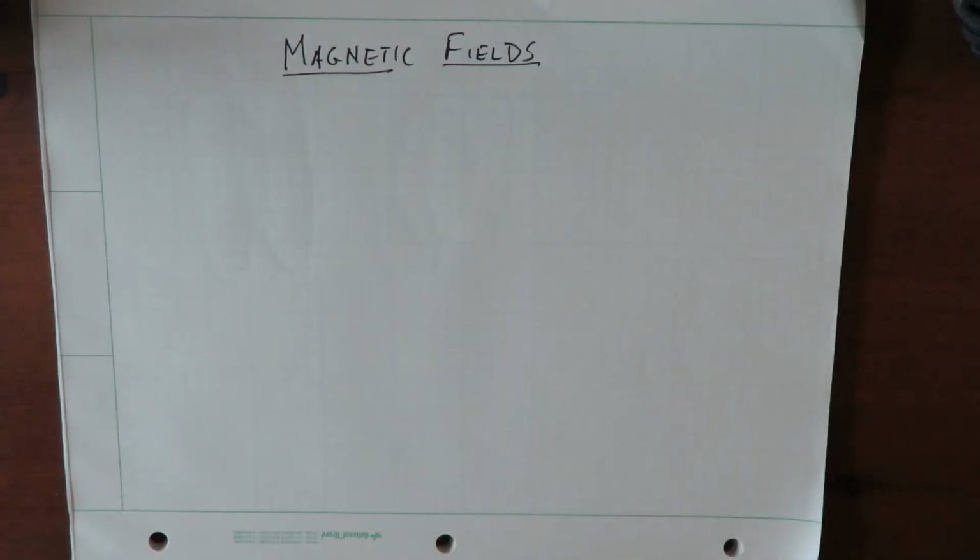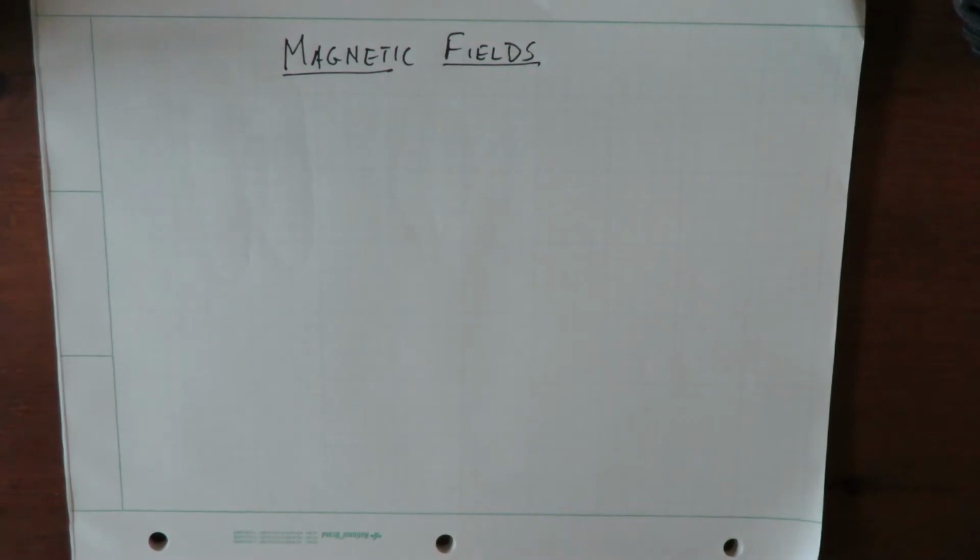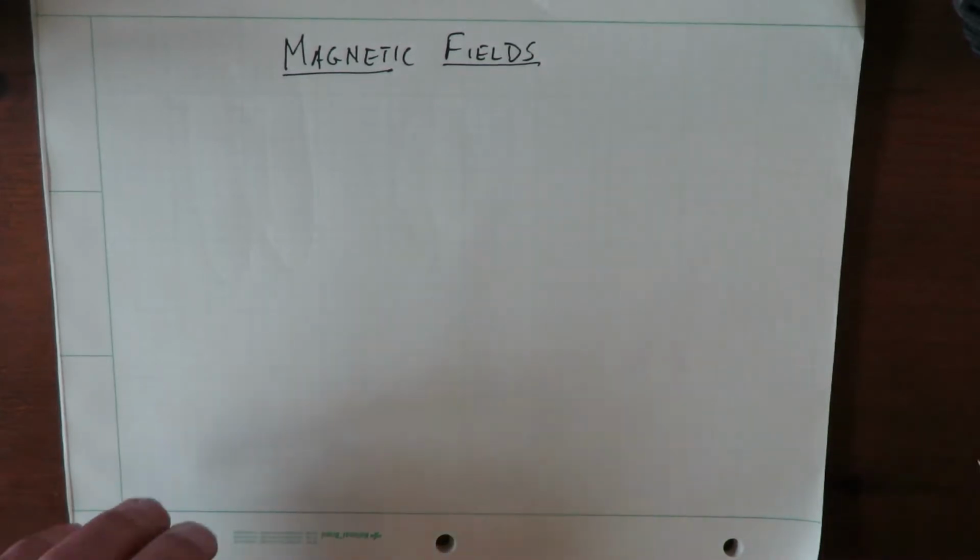So we'll start here. This is on magnetic fields, and the explanation in the book is obviously very good, but it skips some background information which I think helps it all make a lot more sense. So we're going to talk about magnetic fields here for a couple minutes.